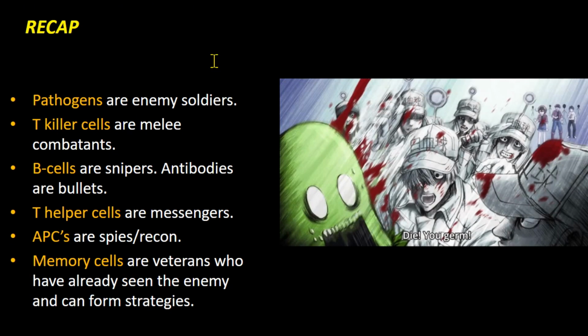So let's recap here. Pathogens are like enemy soldiers. T killer cells are the melee combatants. They get very close. B cells are like snipers, and the antibodies are like the bullets. T helper cells are like messengers. Antigen presenting cells are like spies or recon. They get information and they show it to other soldiers. Memory cells are like veterans who have already fought this war and have already seen the enemy, but now they can form strategies on how to very quickly eradicate the enemy.